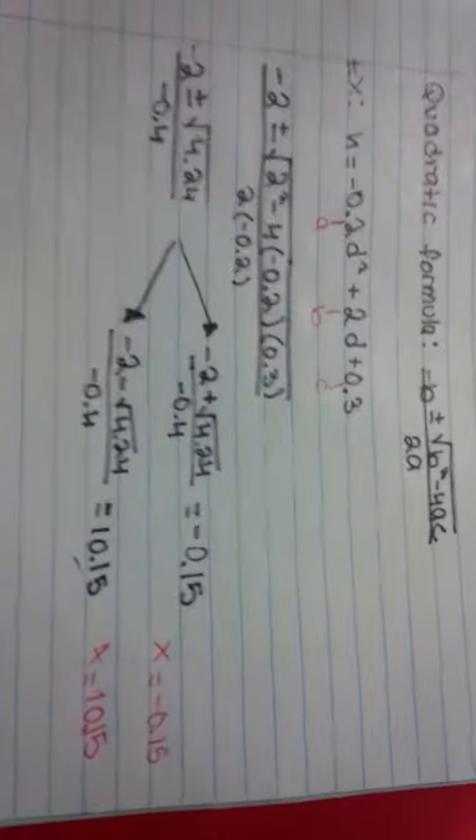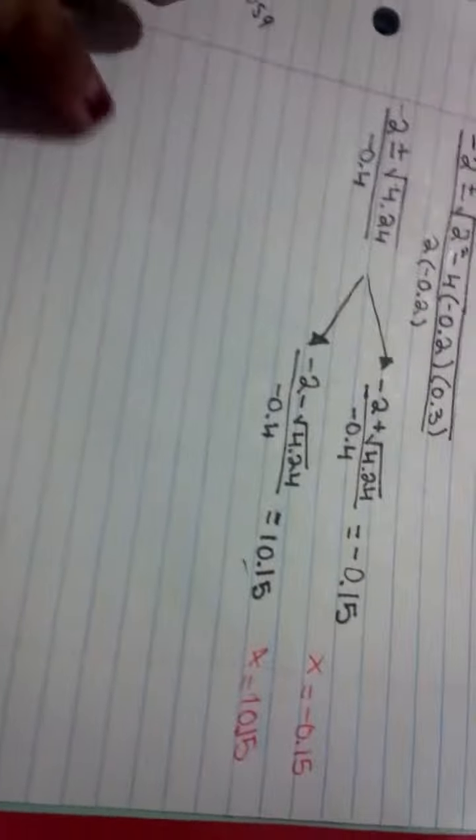So our zeros are x equals -0.15 and x equals 10.15. So now we have our zeros and we can start graphing it. But remember, we still have to find the optimal value and the AOS, which is axis of symmetry.